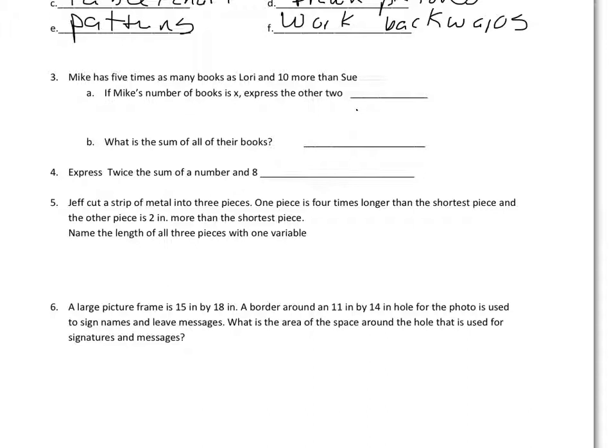Now here's the deal. Mike has 5 times as many books as Lori has, and 10 more books than Sue. Because we're comparing the number of books Lori has and the number Sue has to Mike, we always want Mike to be the variable x. Now we're going to express the other 2 in terms of our variable x, Mike. So Lori.